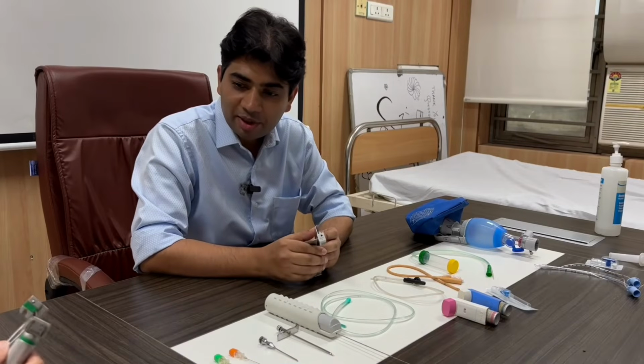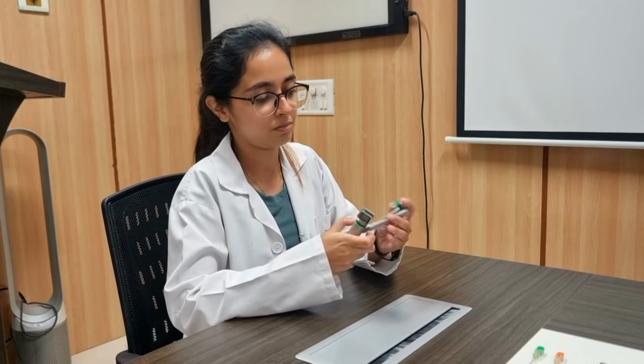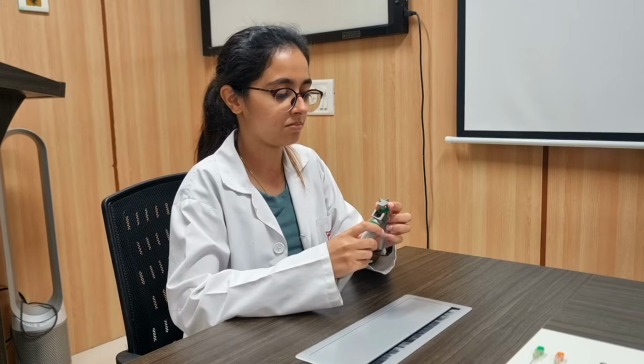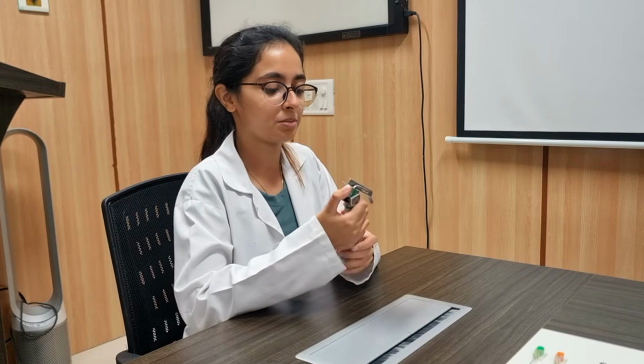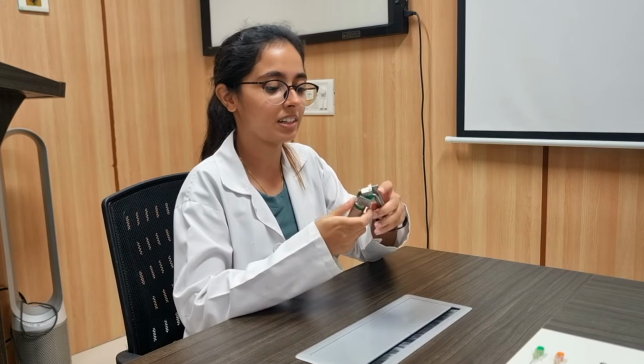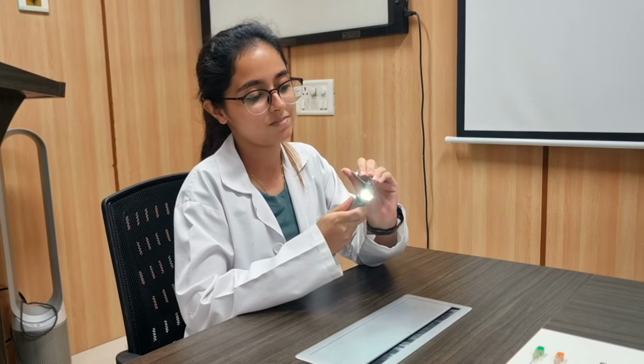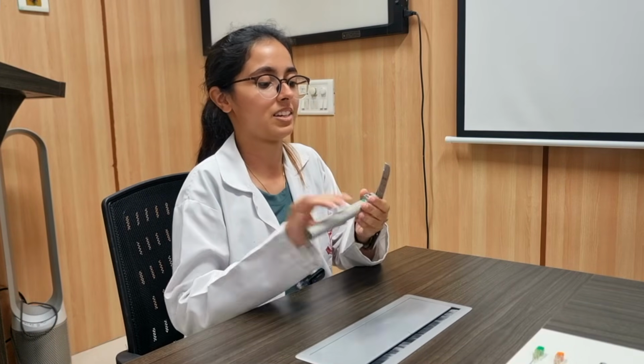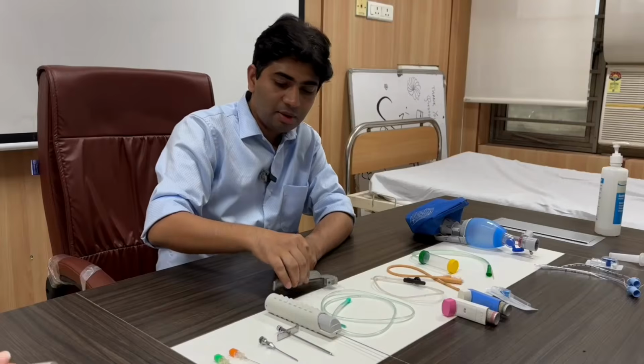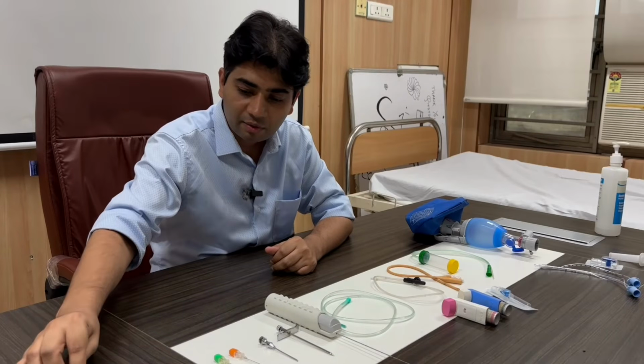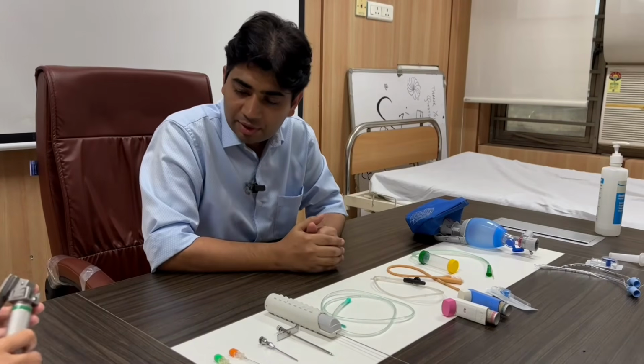Can you show me how to assemble this? Yes sir. For assembly we put it at this angle until we hear it click. After that this is ready for use. Right. And what are the different types of blade we use?